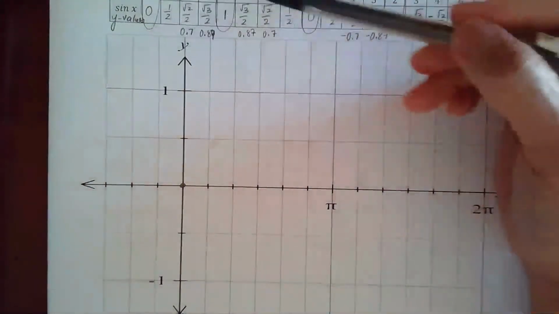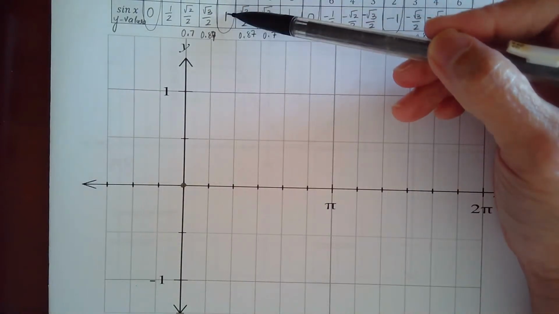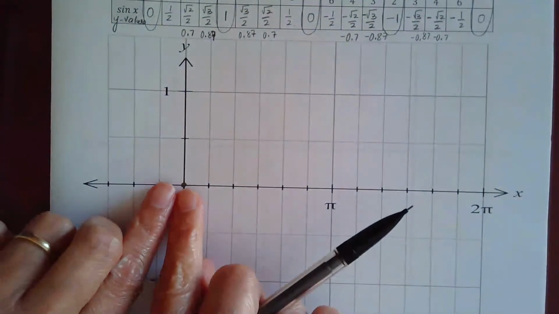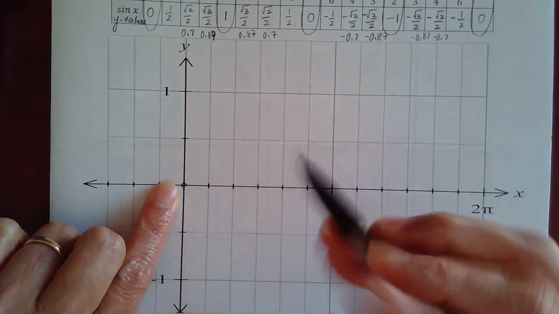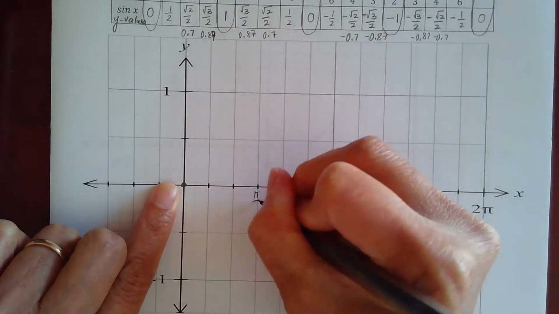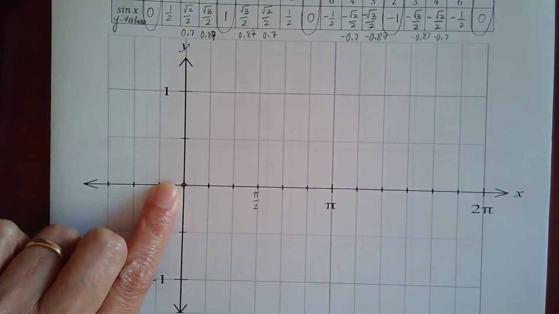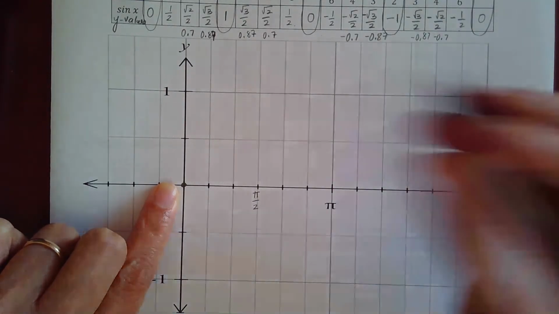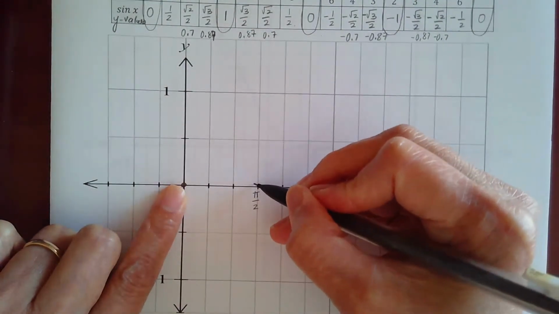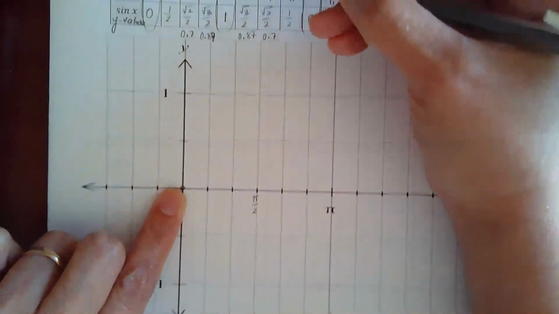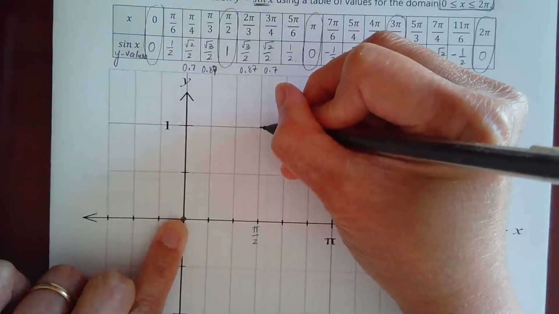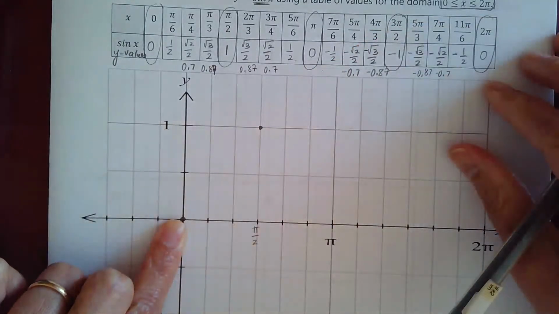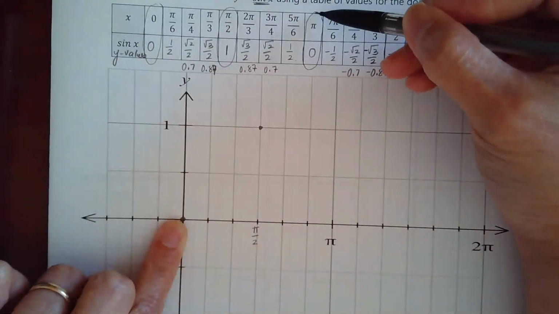So 0, 0, and then at pi halves, well, where is pi halves? From here to here is pi. Pi half is the middle of that. So the pi halves is right there. It's a fraction. At pi halves, it says it's 1, right there. Okay, now let's keep going.